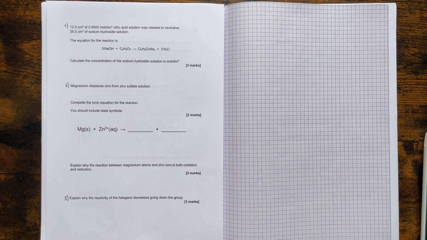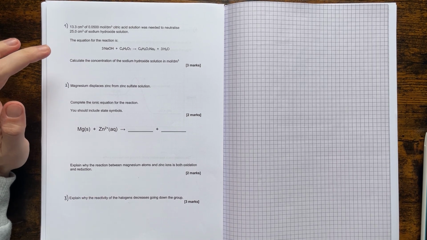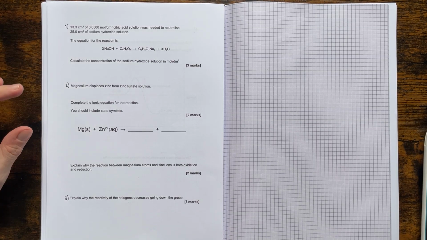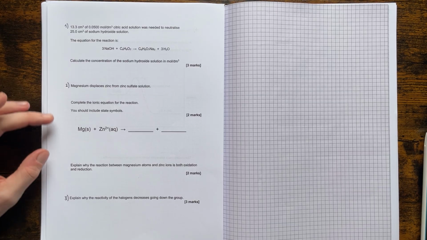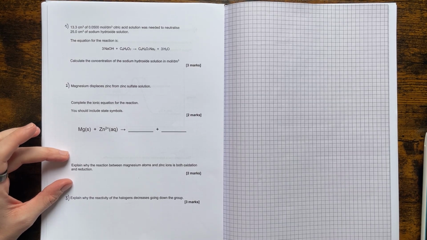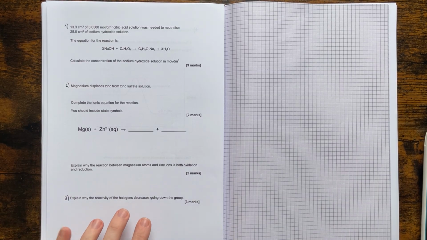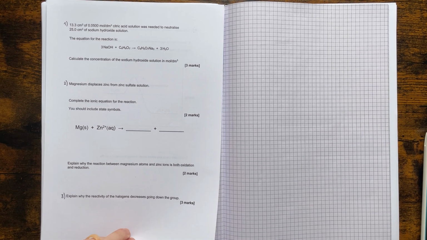Good morning guys, welcome to today's worked exam answer video, which today is me tackling 4 different AQA GCSE paper 1 questions. So I'm going to do a titration calculation, I'm going to have a think about completing an ionic equation for a displacement reaction, and then explaining why the reaction is both oxidation and reduction, so a redox reaction. I've also got an explain why the reactivity of the halogens decreases going down the group question.